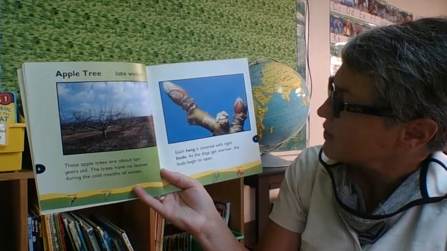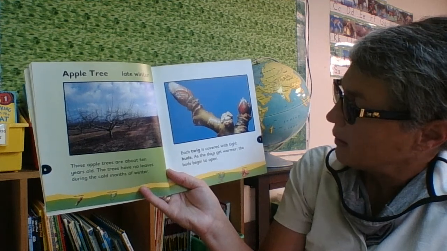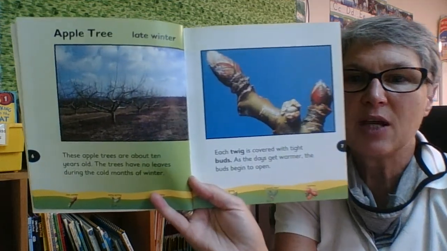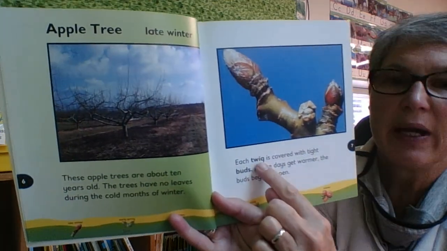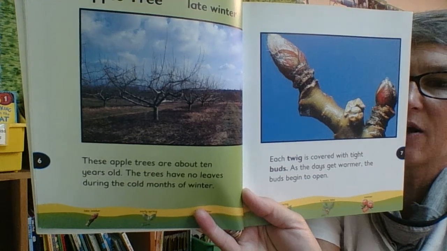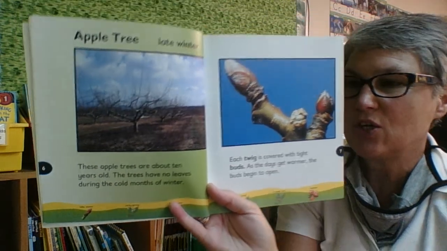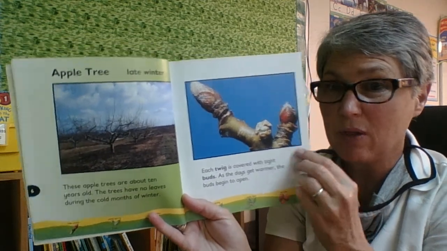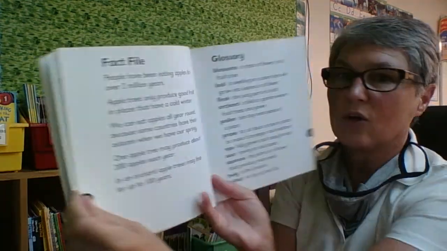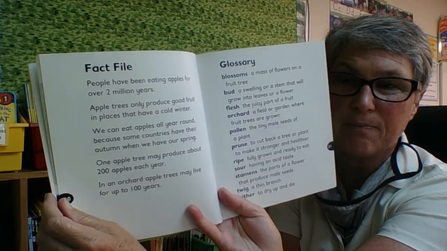Each twig is covered with tight buds. As the days get warmer, the buds begin to open. And I can tell that these words, twig and buds, are important because they are dark black, they're bolded. So I know those are scientific words I should look for. And if I don't know the meaning of them, I can go back to my glossary, and my glossary will tell me the meaning of those words.